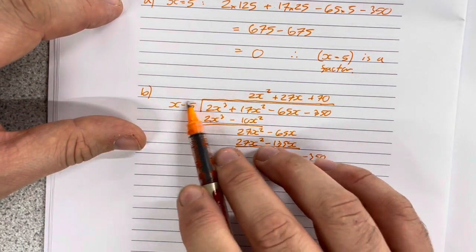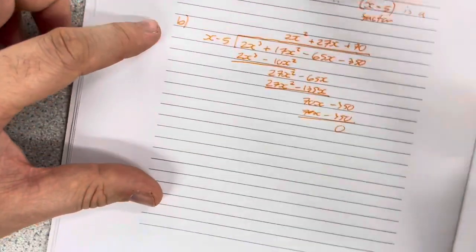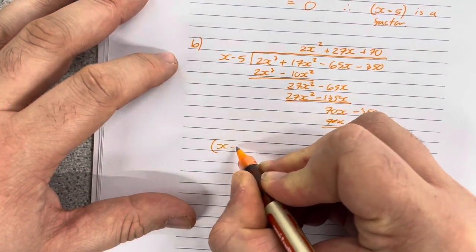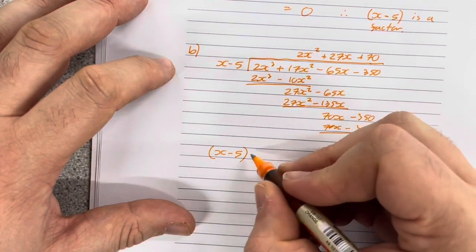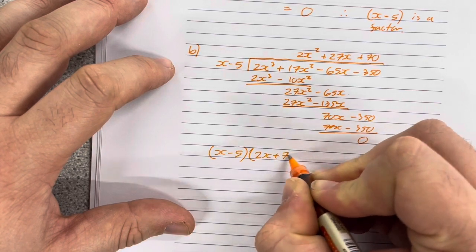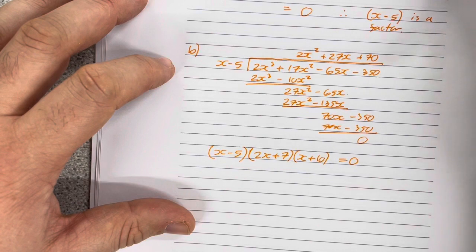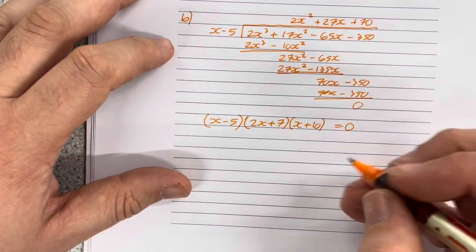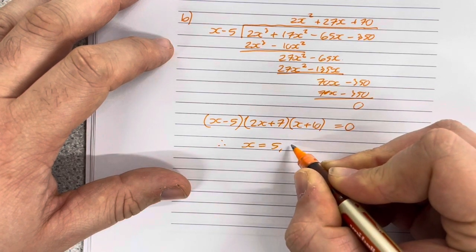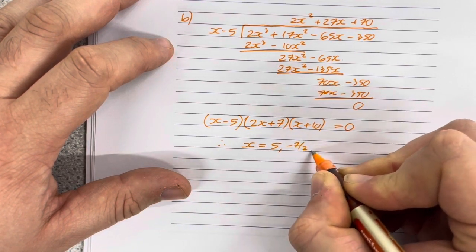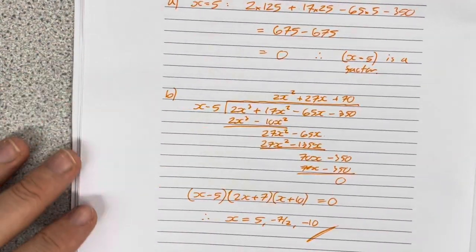Okay, so we've pulled out the x minus 5 as a factor from this cubic, and that's left me with this quadratic, which means I can now factorise the quadratic. So I get x minus 5, and factorising this quadratic gives me 2x plus 7 and x plus 10, and that equals 0. And then it says, hence solve the cubic equation equals 0. So therefore, the 3 solutions are x equals 5, x equals minus 7 halves, and x equals minus 10. And that's the answer.